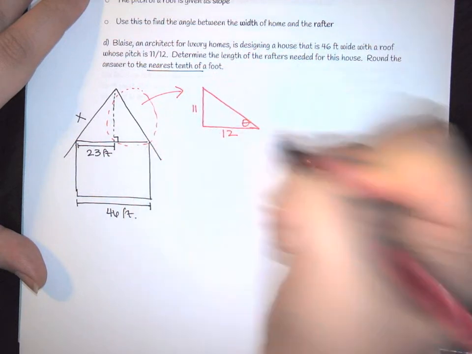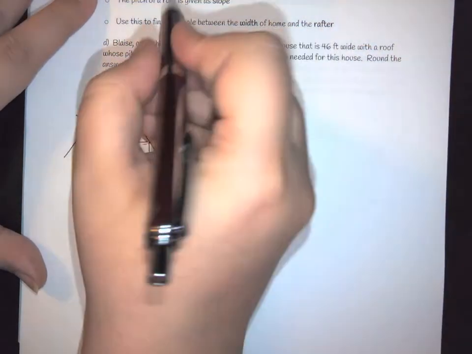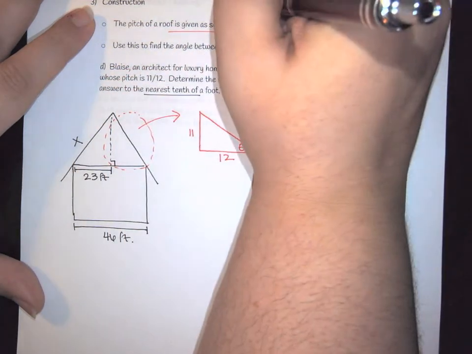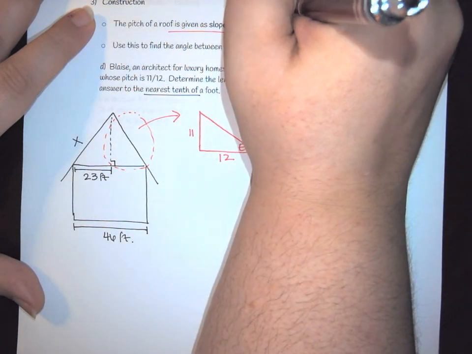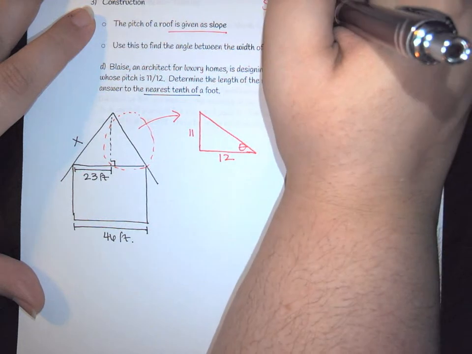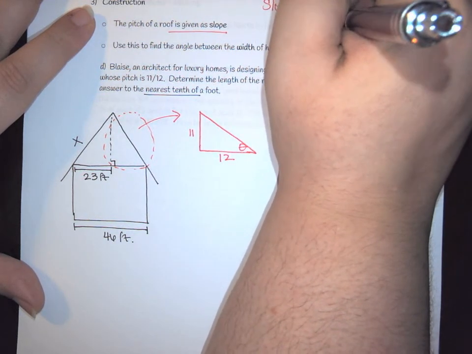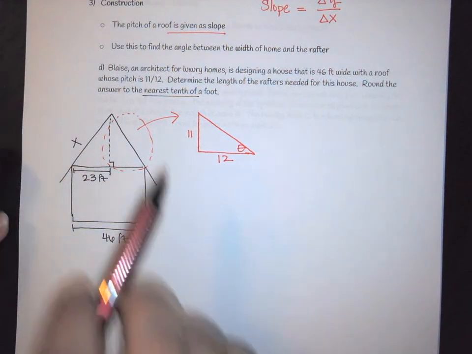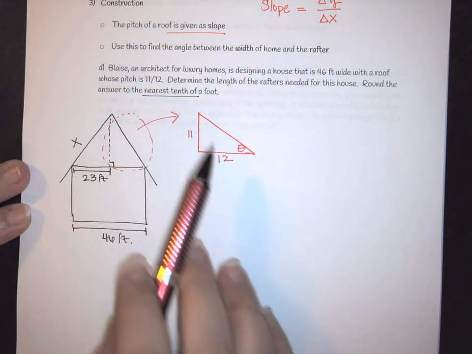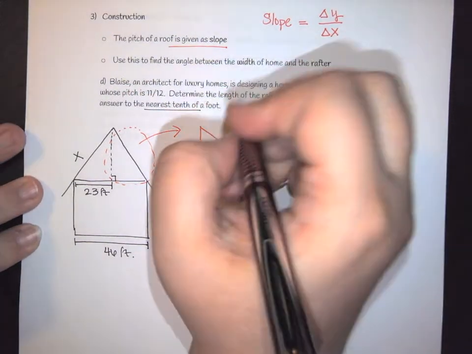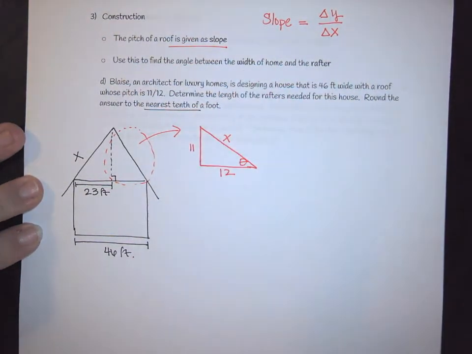11/12. We know that pitch is given as slope, and if you remember, slope is going to be change in y over your change in x. So when we give you a pitch of 11/12, we're telling you that your change in y is 11, your change in x is 12. Now what we don't know is this piece here.